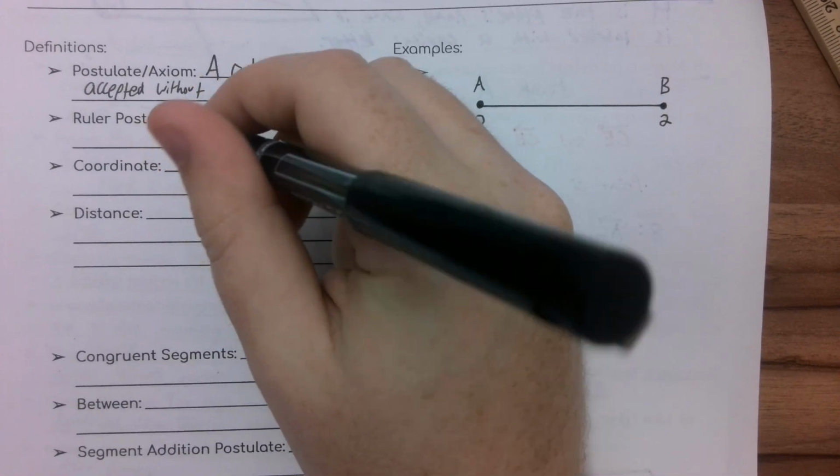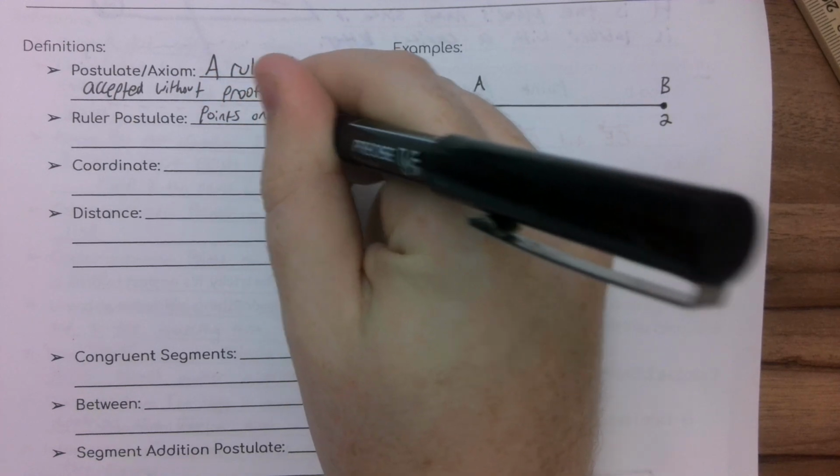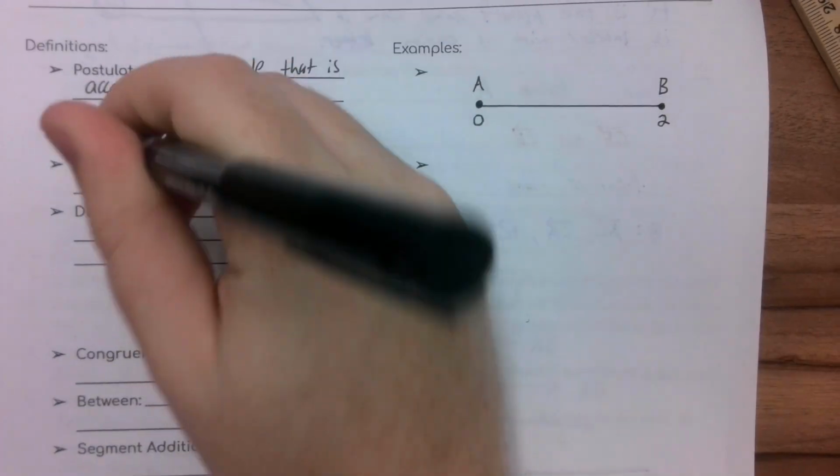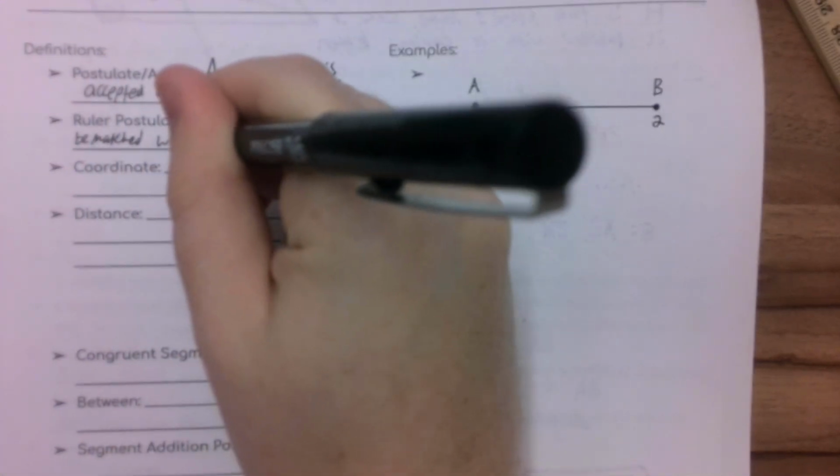The ruler postulate says that points on a line can be matched with real numbers.